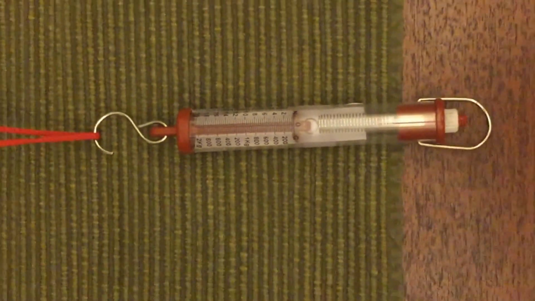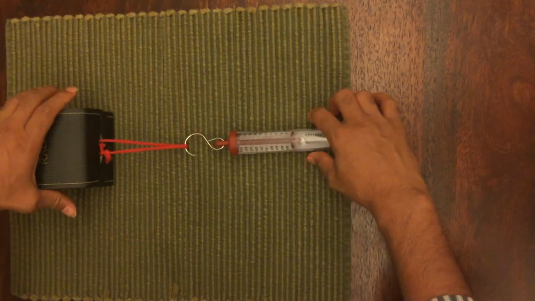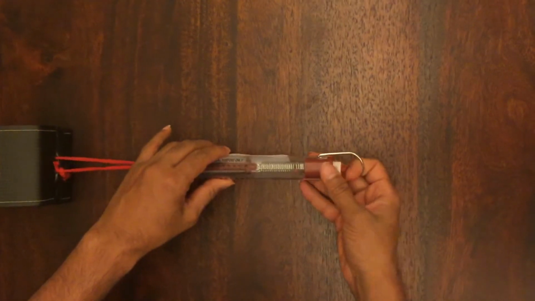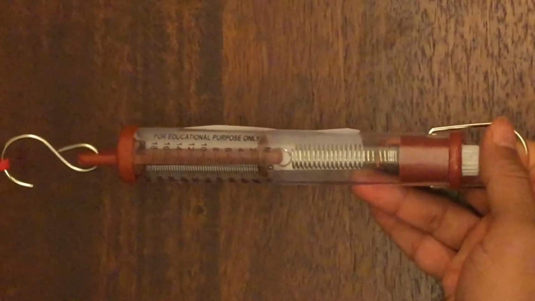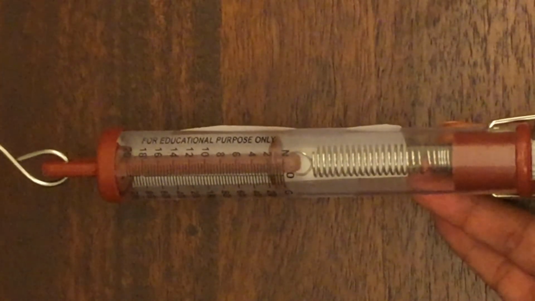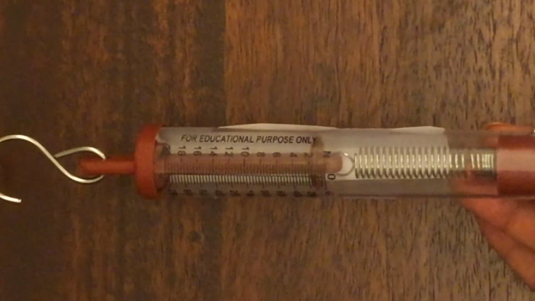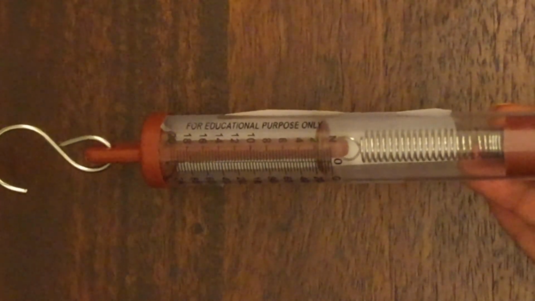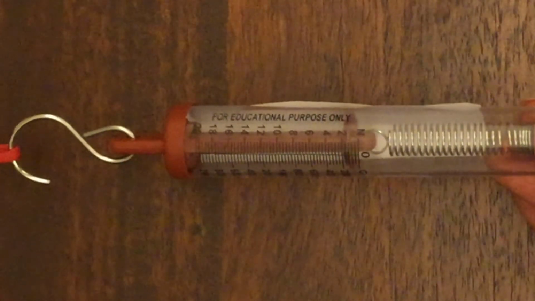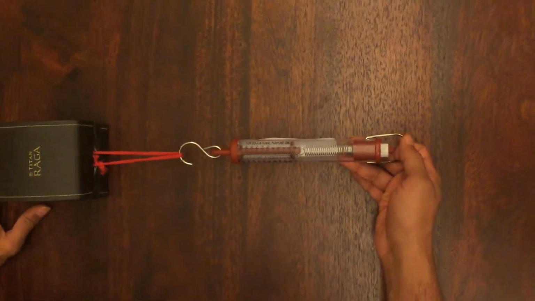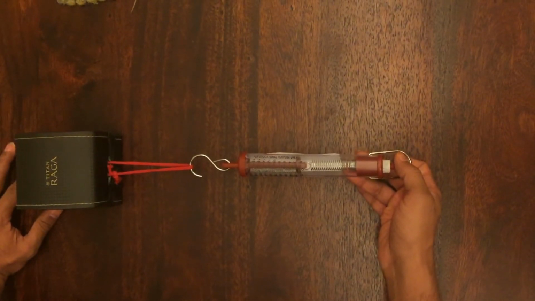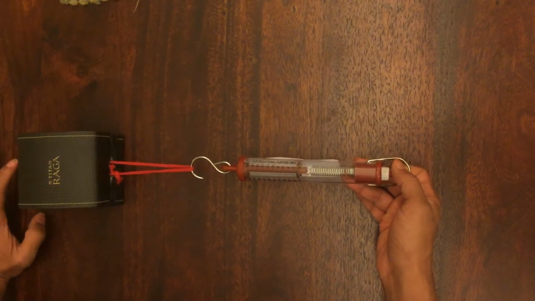Now let me measure the same thing on the wooden surface. Once again, have a look at the scale. It's moving at somewhere around 200 grams, maybe a little over. Let's do it again. Yeah, around 200 grams of force when I'm applying, it begins to move. So we can take that as the frictional force resisting on the wooden surface.